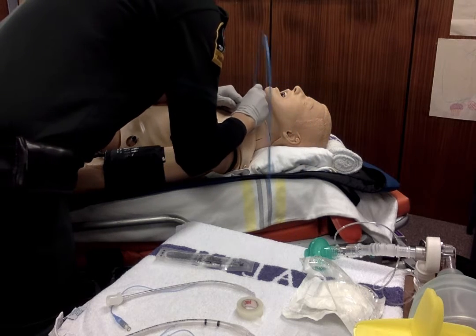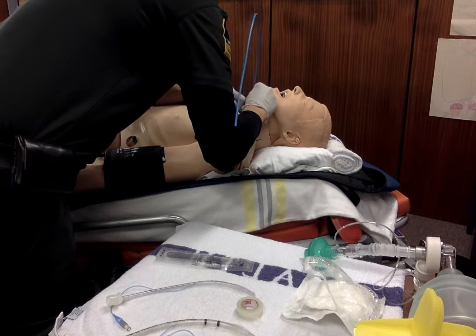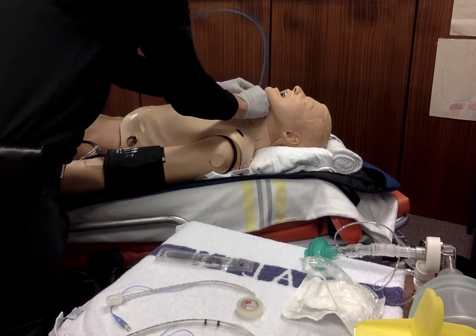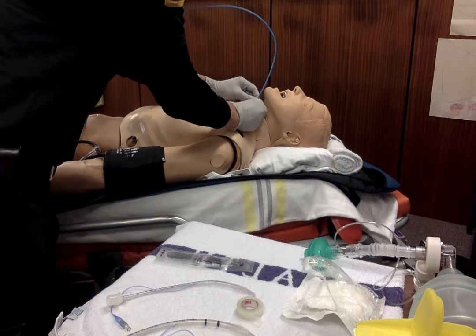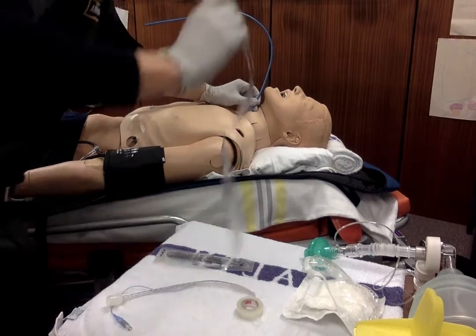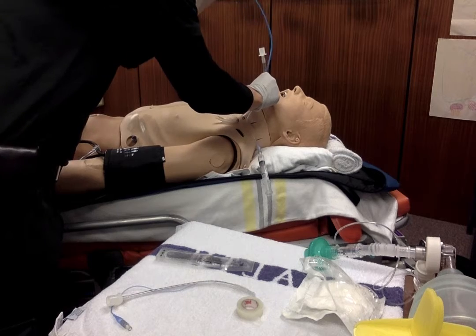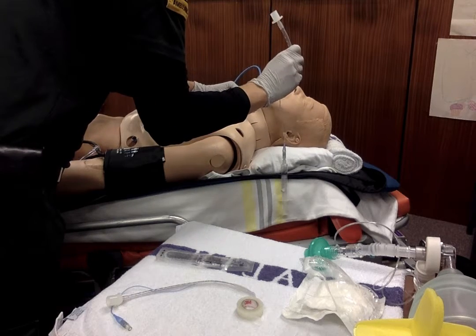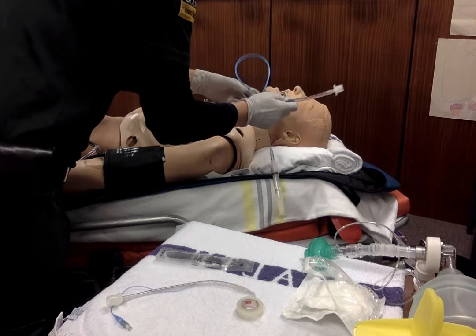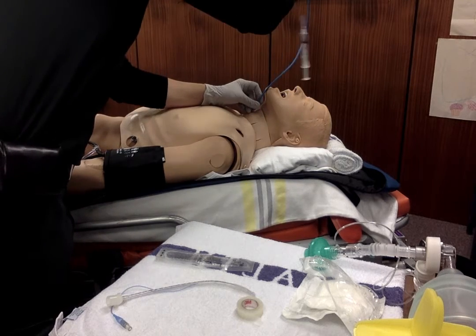With the bougie, I'm going to sneak it in beside where the finger is, into the right hole. You may feel the cartilage kind of rings as you go down. An airway assistant would be awesome, but if you don't have one, keep hold of that bougie and railroad your tube over top as best you can.